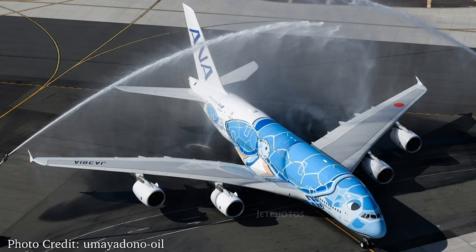All Nippon Airways has launched their long-anticipated Tokyo Narita to Honolulu service on the Airbus A380. They will be exclusively operated on this route, and every single one of the 3 A380s they have in total is each painted in a unique Turtles livery. They have a blue one, a turquoise one, and an orange one. So those are really, really cool.